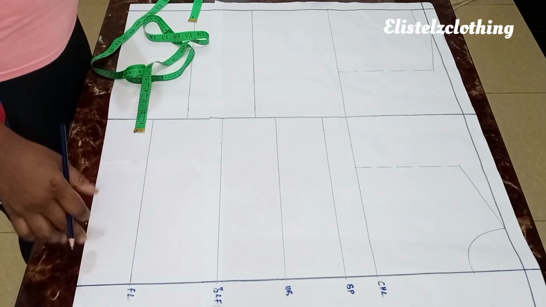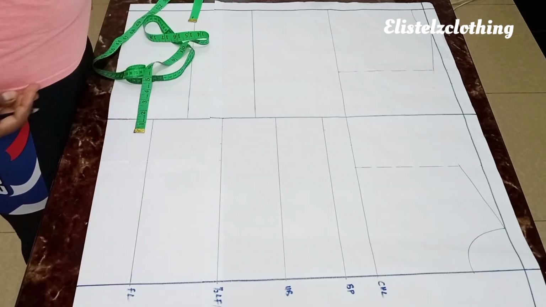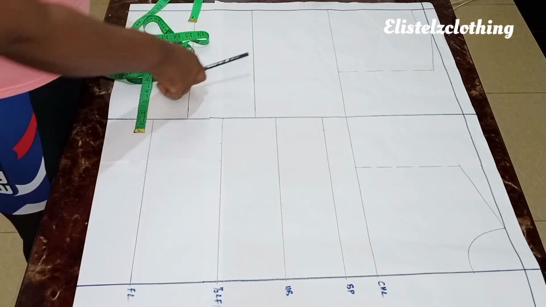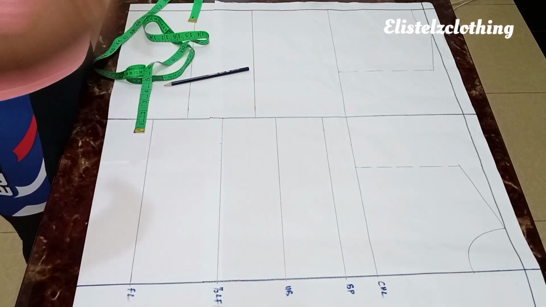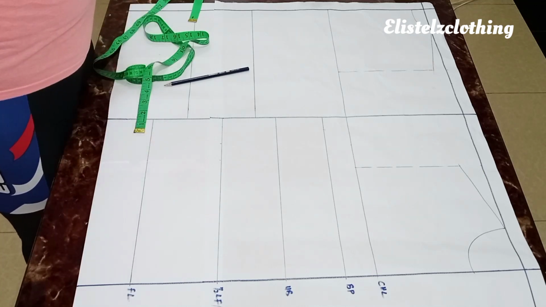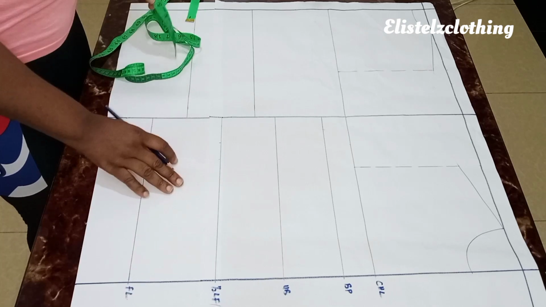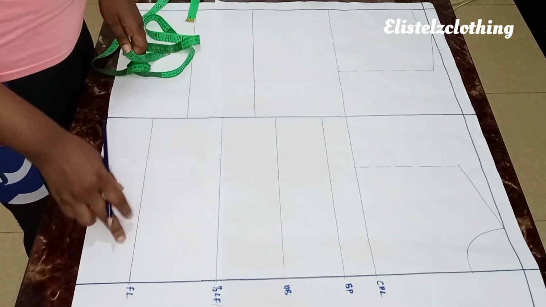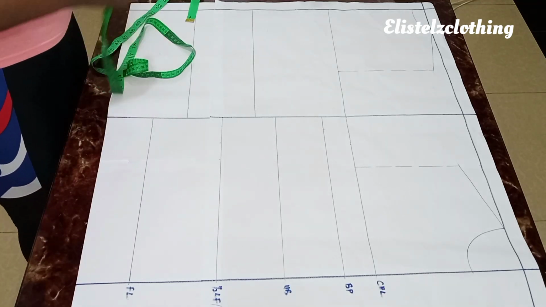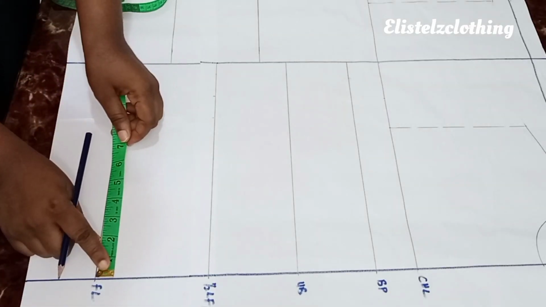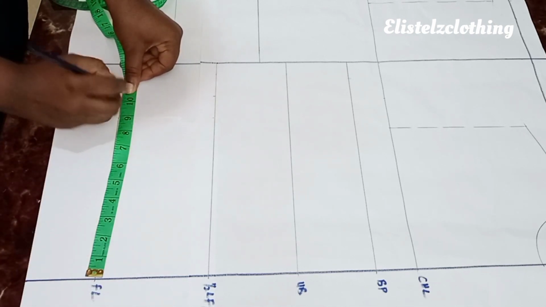Now you need to take the circumference of your blouse. What that simply means is, wherever your blouse is stopping, that's the full length of your blouse, you need to take the round measurement at that point. For my client, the circumference of her blouse is 41, and 41 divided by 4 is 10.25. So I'll place my tape here as well, and I'll mark my 10.25.